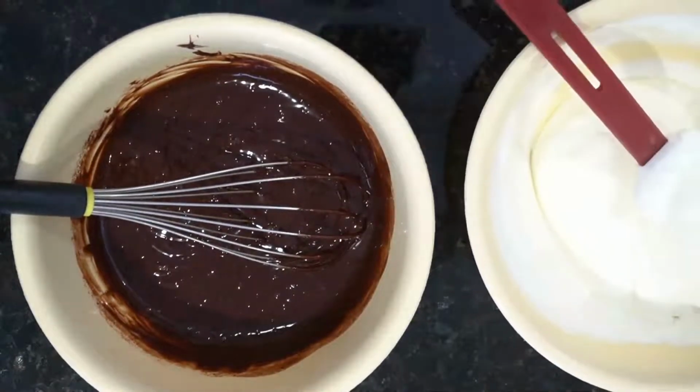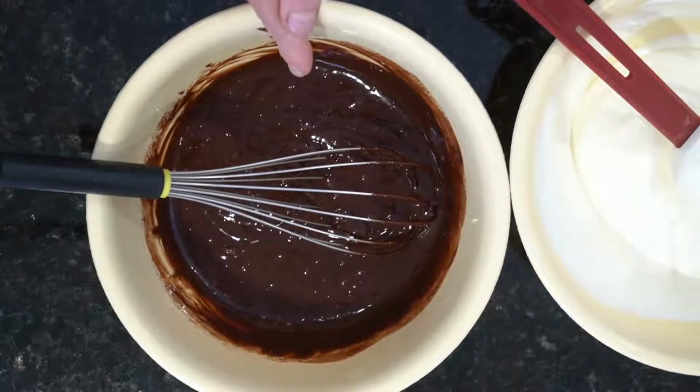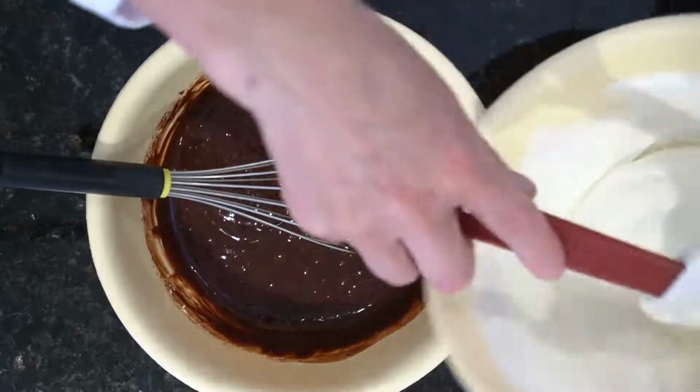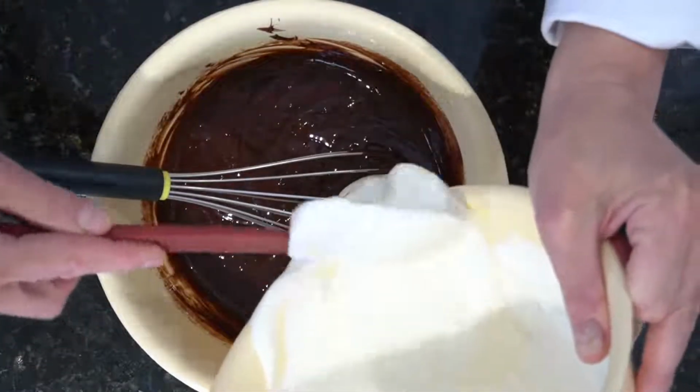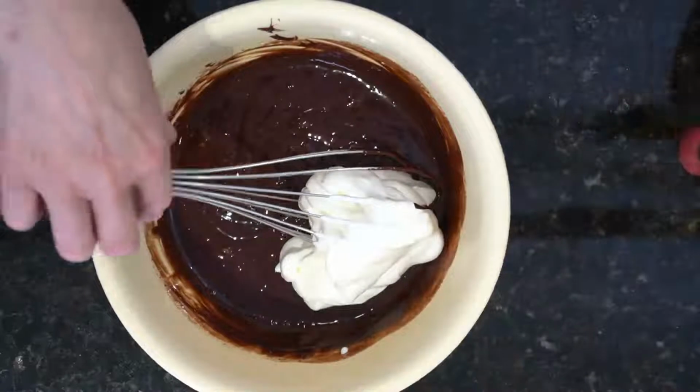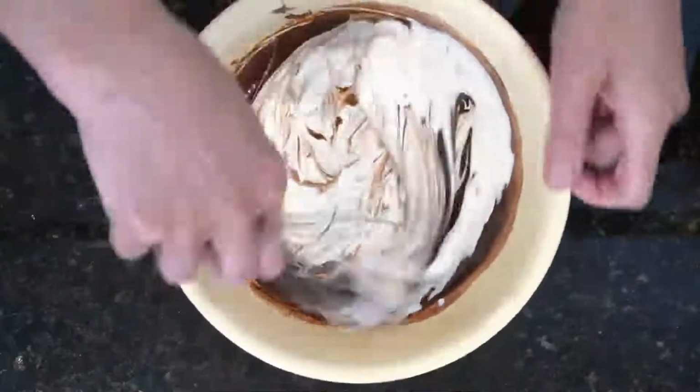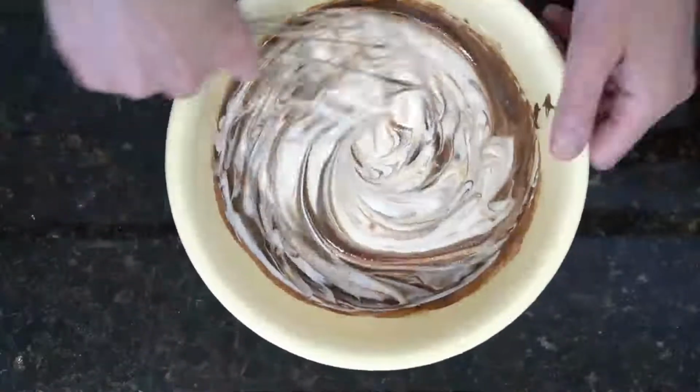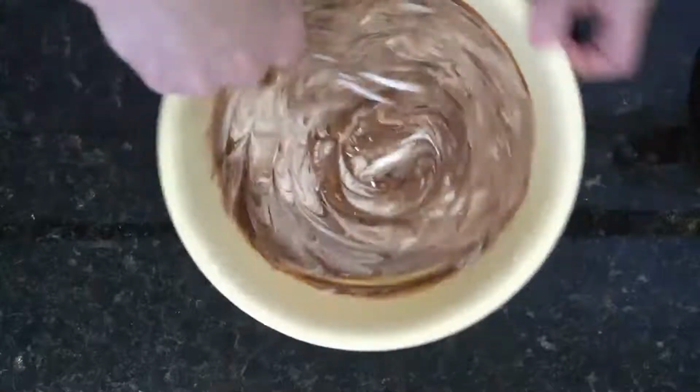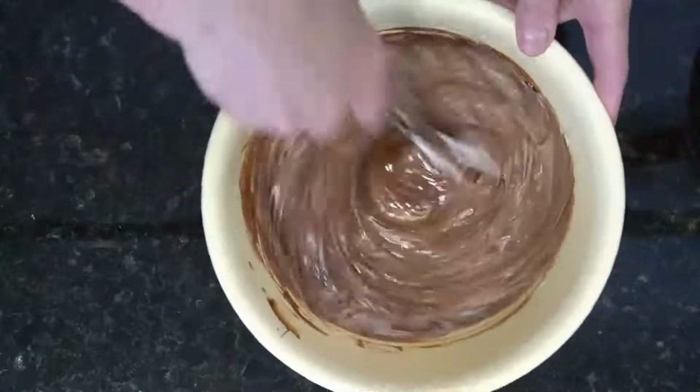But when we do it as well, I'm not going to add all that cream into here because I'm going to shock it again, aren't I? So I'm just going to add a third. And that's important as well. What we're doing here is that cold cream, we're kind of tempering that ganache. So we're just going to give it a mix together.